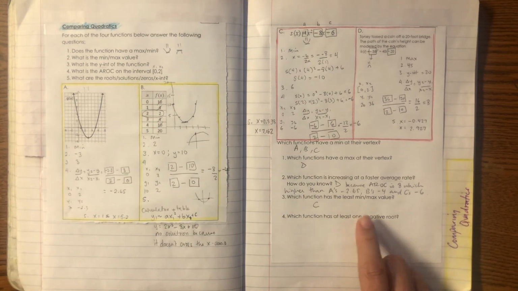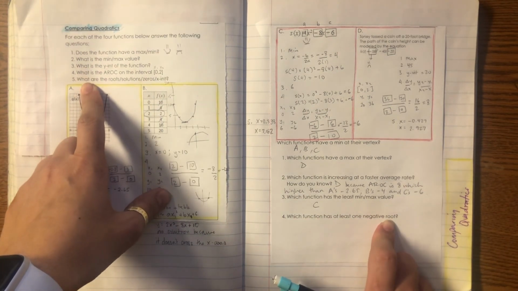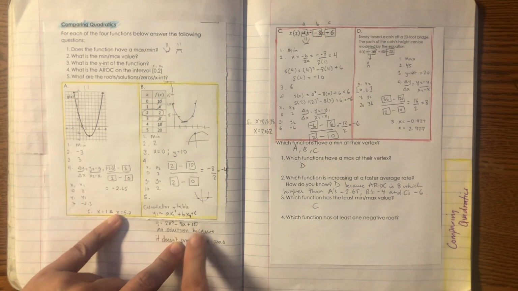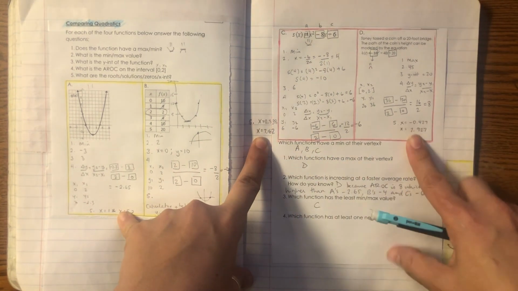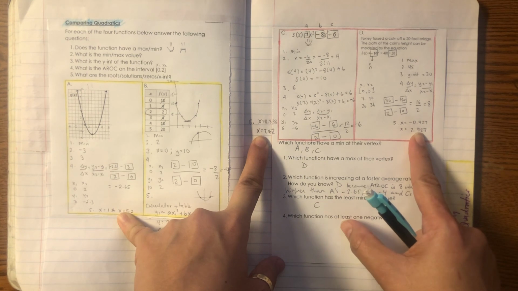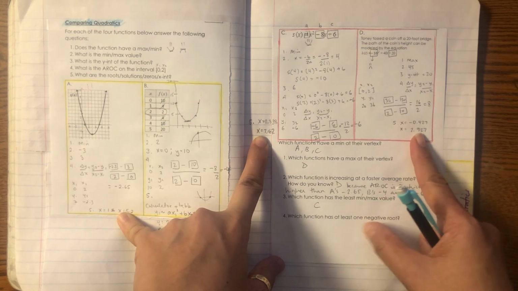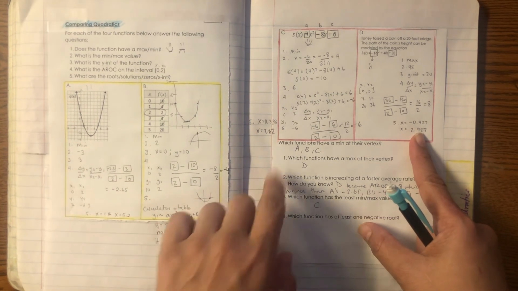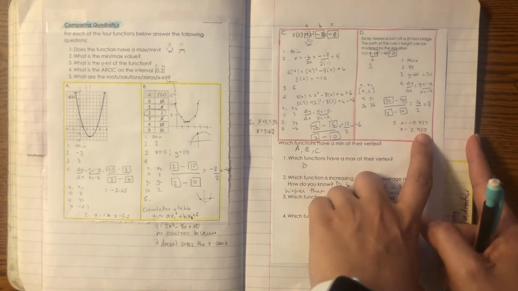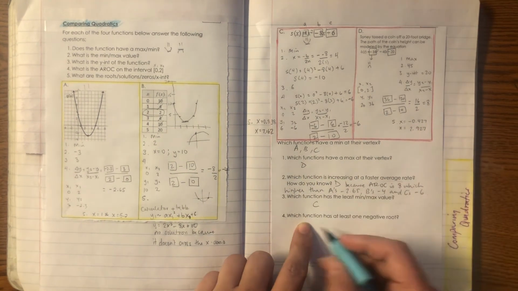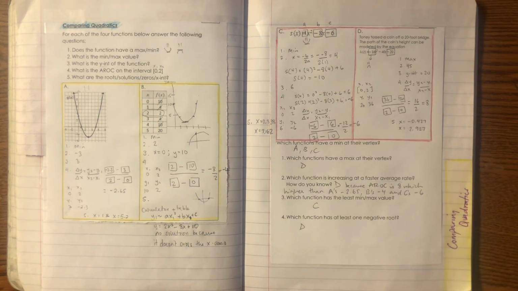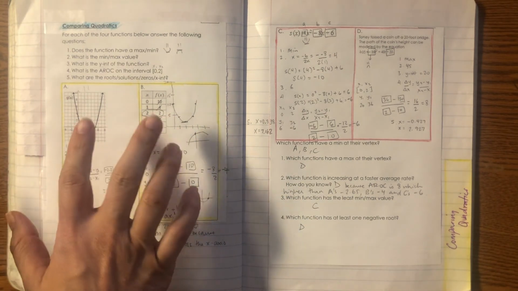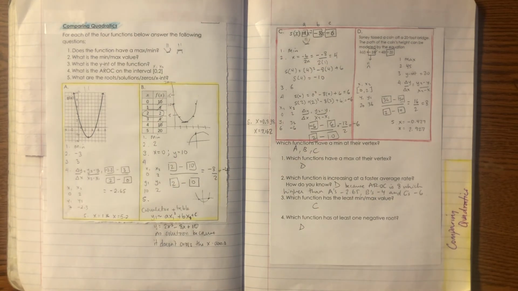Which function has at least one negative root? So the questions on roots are question 5. So I look at question 5. Which function, so let me find all of them. This one doesn't have any roots. Here's this one, and here's this one. And the question is, which function has at least one negative root? Okay, so at least one negative root means 1 or 2, okay? So these are both positive. These are both positive. This one has 1 negative, 1 positive, so this one, D, is the function that has at least one negative root. So once again, when you're comparing quadratics, you want to find out the information for each, whatever it is you're comparing, each one, and then answer the question. And that's pretty much it.